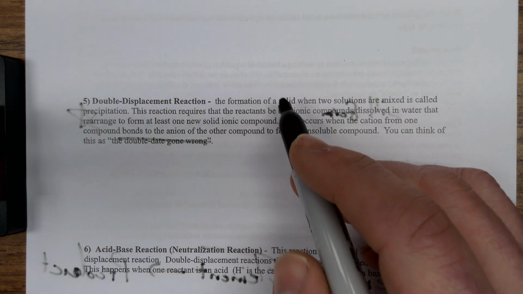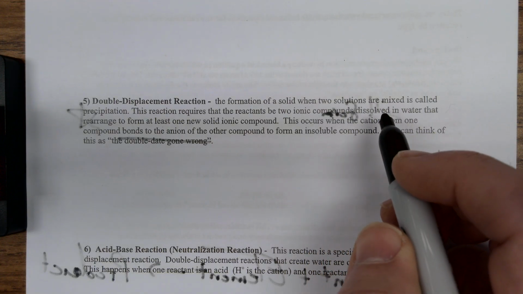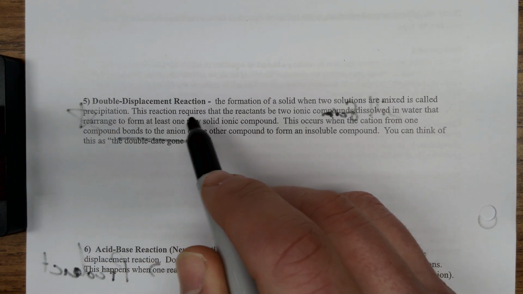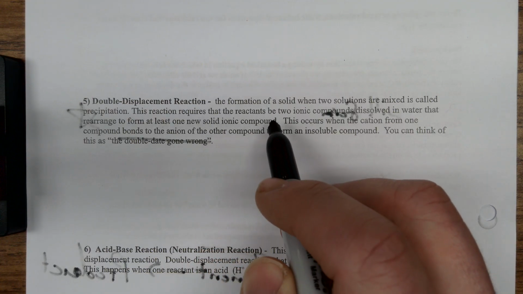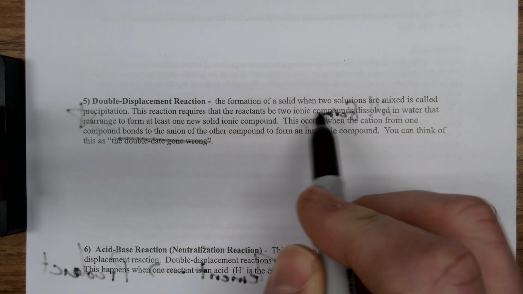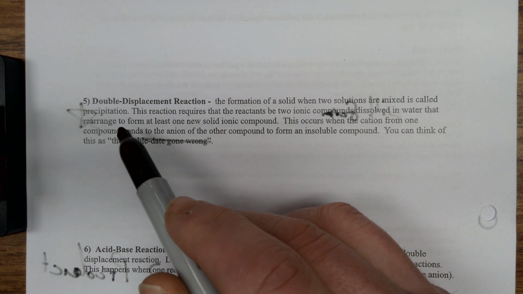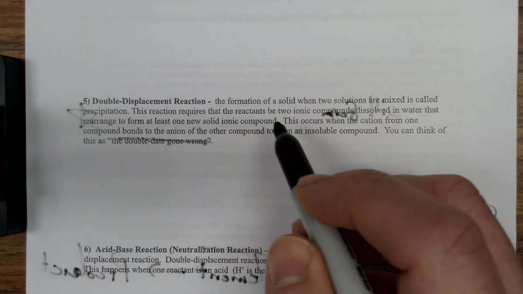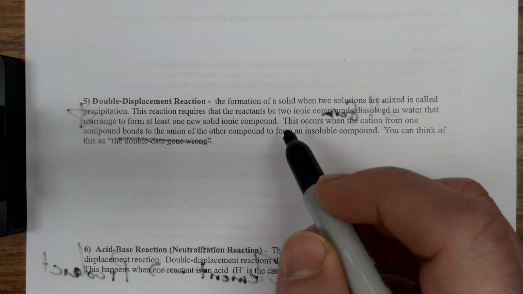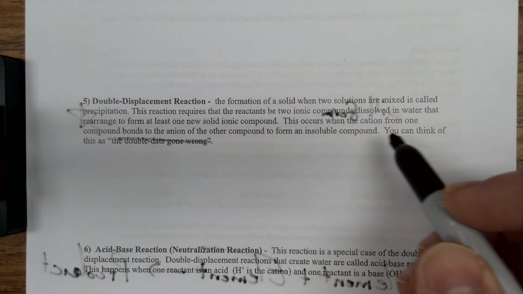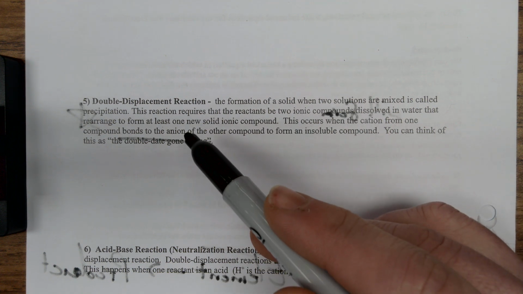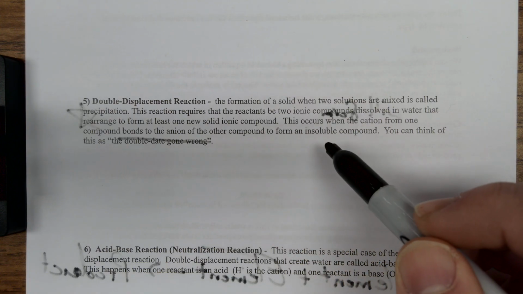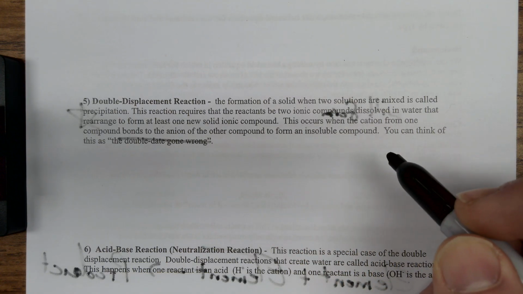Double replacement, the formation of a solid when 2 solutions are mixed is called a precipitation. This reaction requires the reactants of 2 ionic compounds dissolved in water that rearrange to form at least one new solid ionic compound. This occurs when a cation from one compound bonds with the anion of another compound to form an insoluble compound.